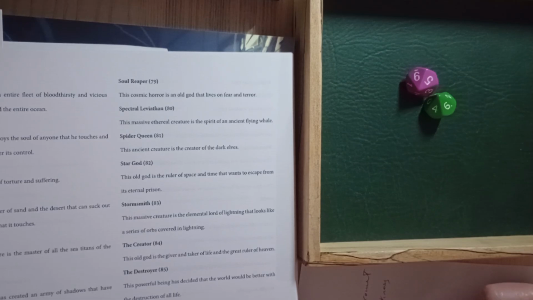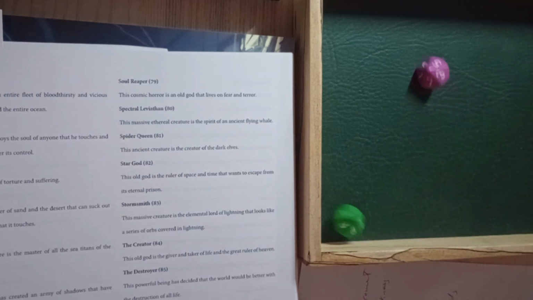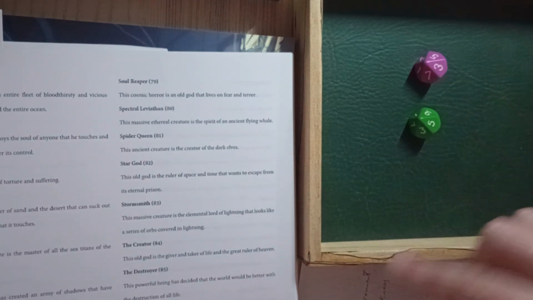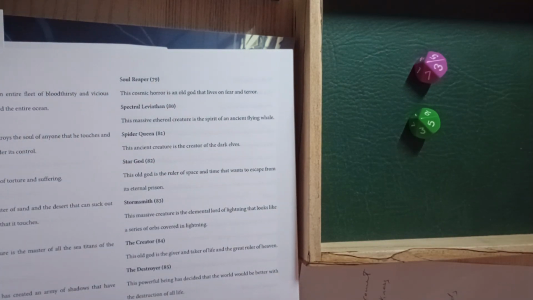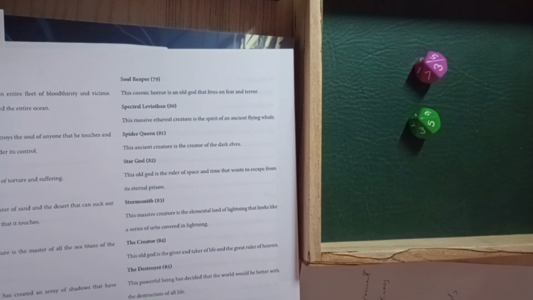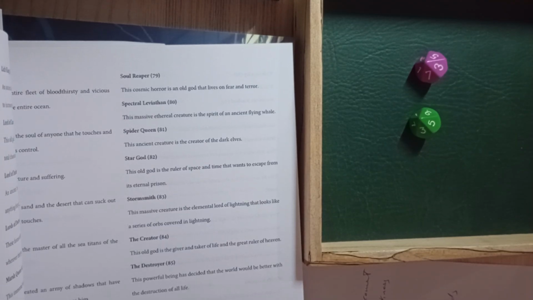Mind controls, thousands. Okay. And the second roll, 53. Iron Revenant. This gigantic artifact titan is the size of a mountain, and it protects its original forge. Oh, we got a forge again. Iron Revenant.